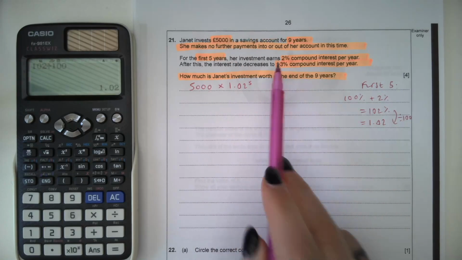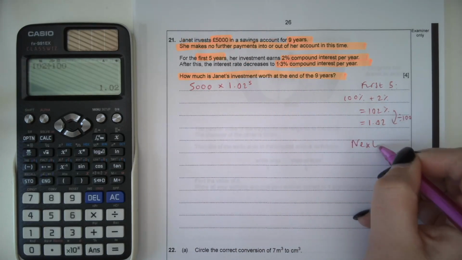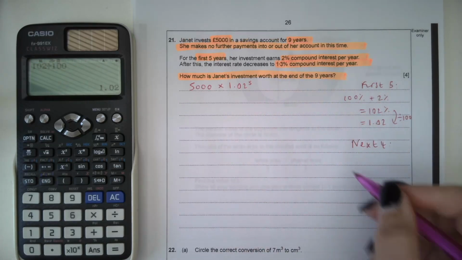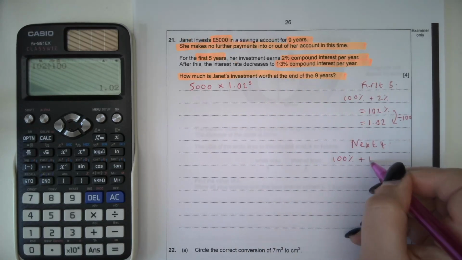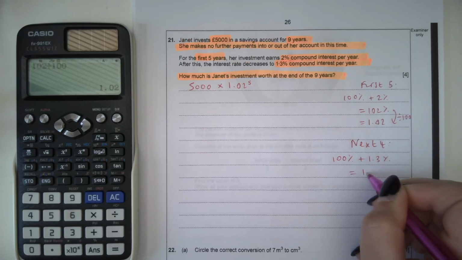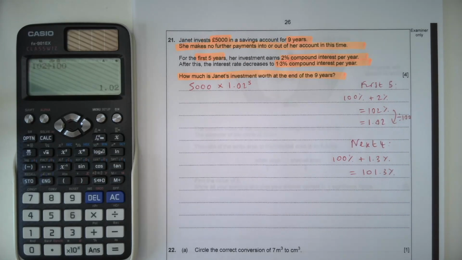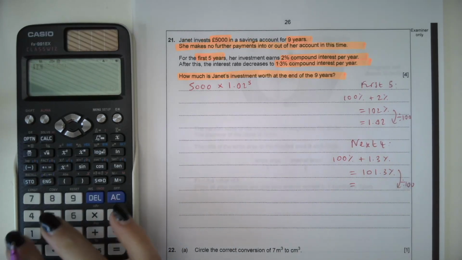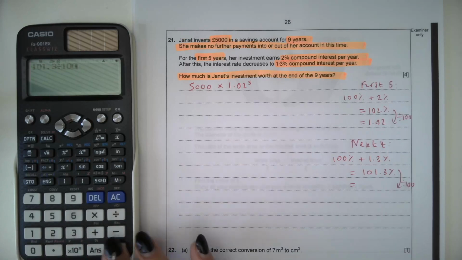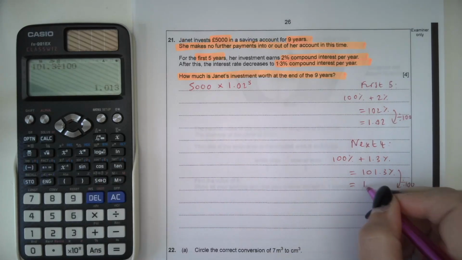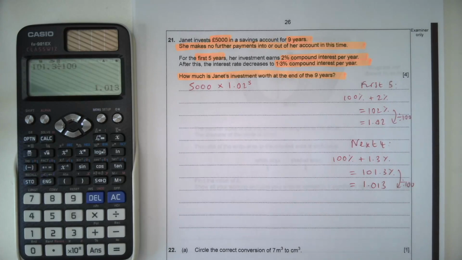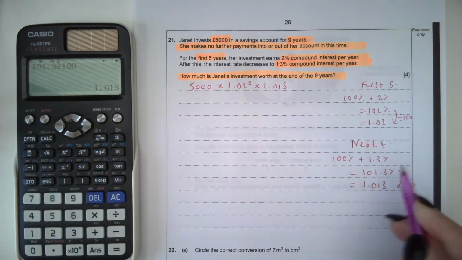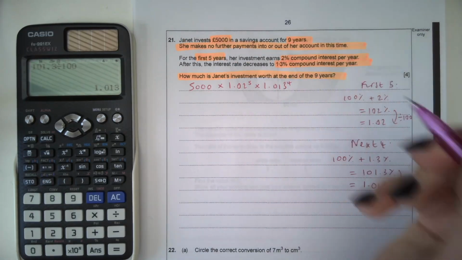Well, after this, for the next 4 years, we have an interest rate of 1.3%. So we've got 100% plus 1.3%, which is 101.3%. I want a decimal multiplier, so I'm going to divide that by 100. 101.3 divided by 100. So that's 1.013 as a decimal multiplier. So I'm going to multiply by 1.013, but that's for the next 4 years, so that's to the power of 4.